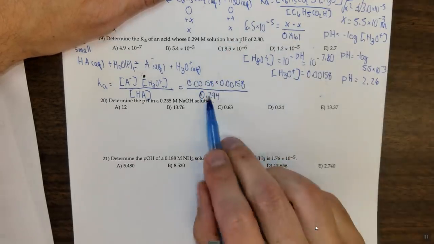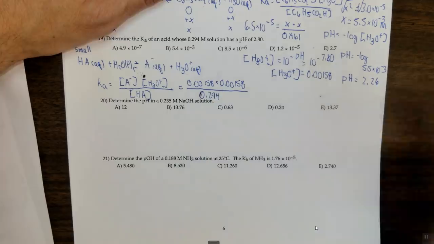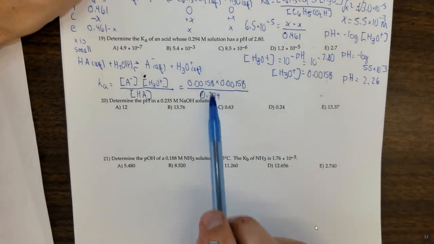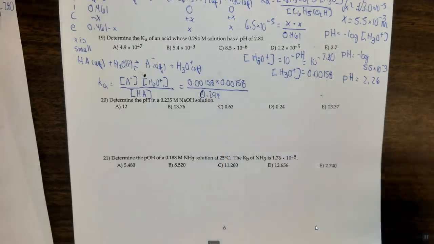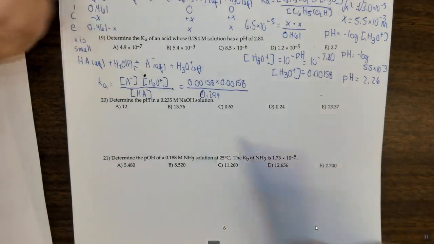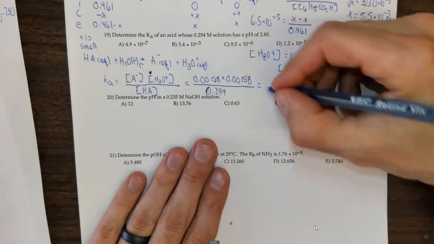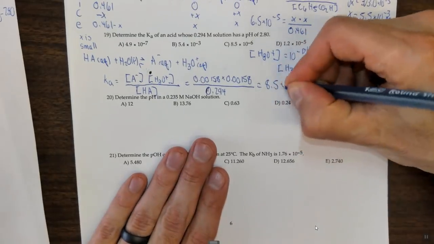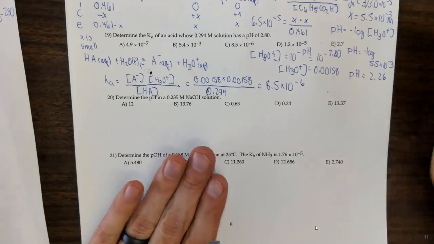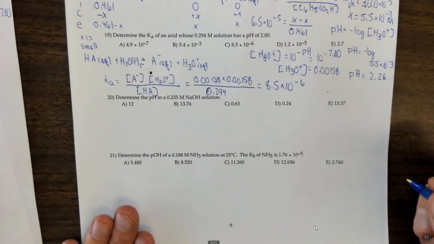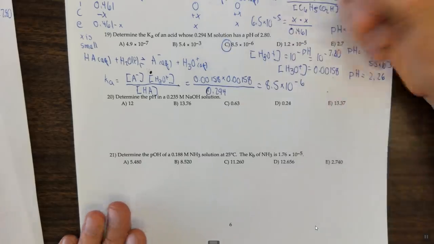Now if you want to do 0.294 minus 0.00158, that'll work too. You'll get the same answer, but this is less than 1%, way less than 5%, so we can just ignore it. When you do that math, we get 8.5 times 10 to the minus 6 for the Ka, which is choice, in this case, choice letter C.